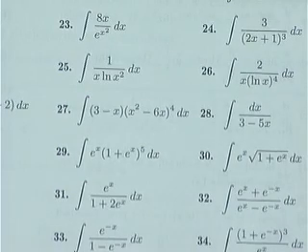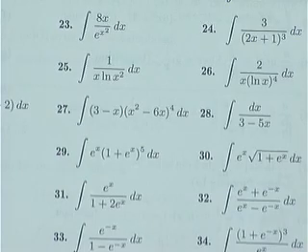Aren't these fun? Yes. We just think if we all did them together on the test, what fun it would be.